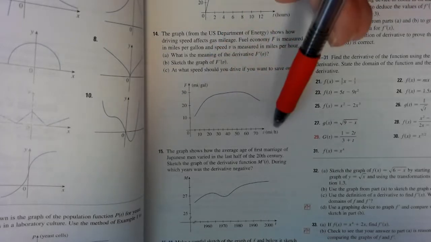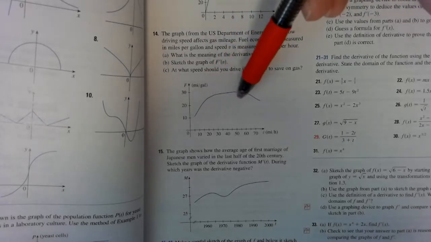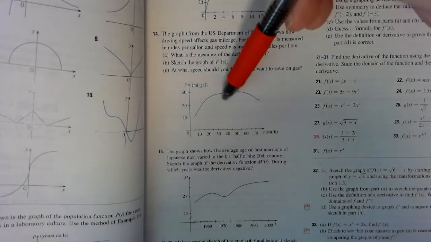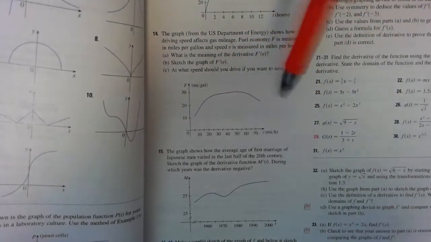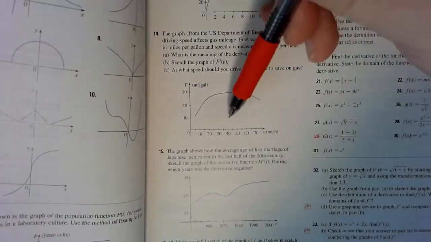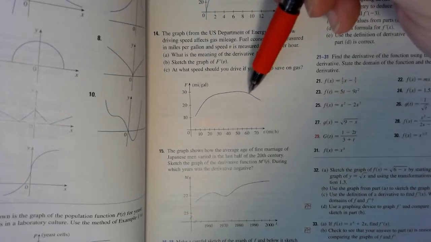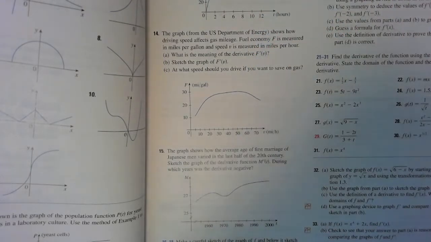The derivative is telling you how much more or less miles per gallon you're getting for miles per hour. So the best miles per gallon you would get is about 55. After that, the economy of the gasoline goes down.